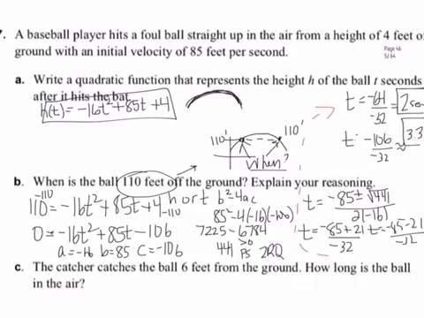So the baseball player hits the ball. It's a foul ball, but it goes straight up in the air. At 2 seconds, it's 110 feet in the air. And then at 3.3 seconds, it comes back to 110 feet in the air. So the answers for letter B are 2 seconds and 3.3 seconds.